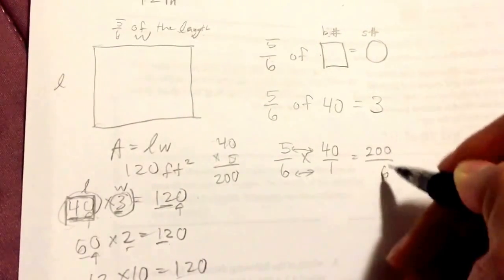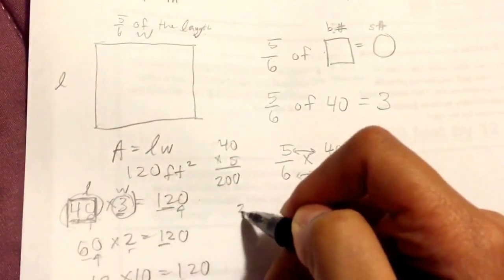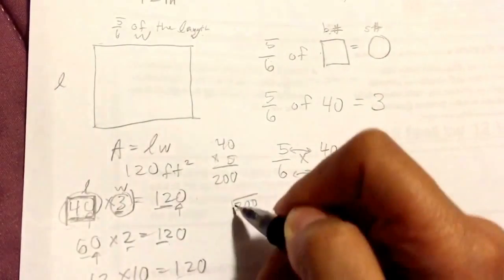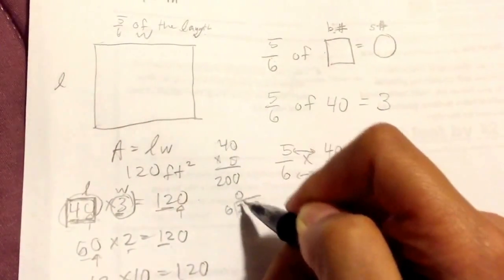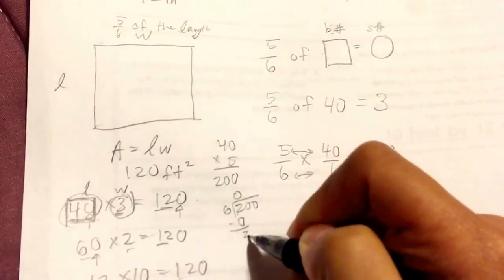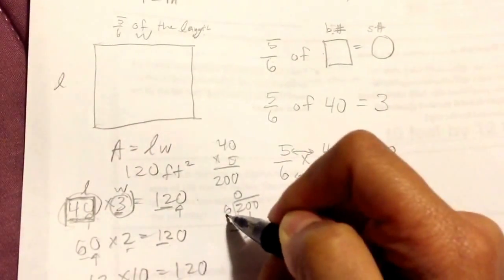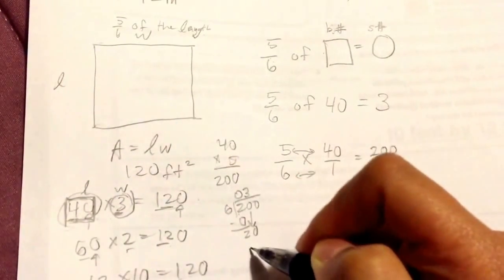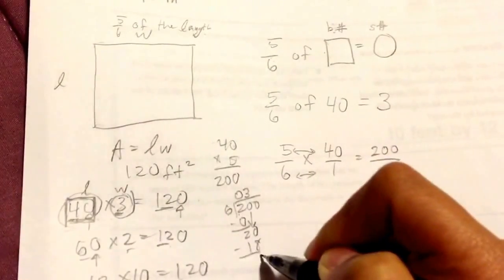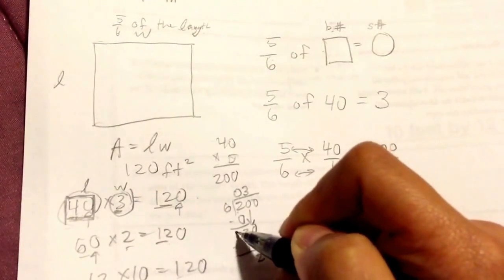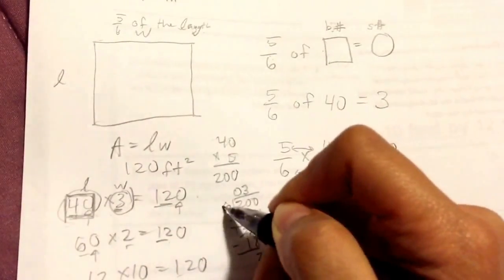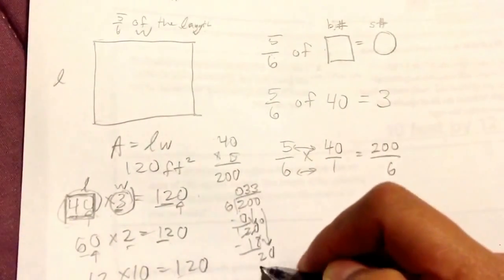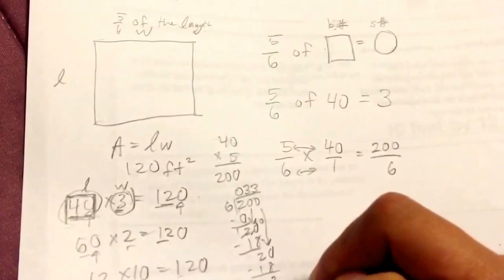And then since the numerator is bigger than the denominator, you can put it inside the house. 6 times what number is close to 20 without going over? 6 times 3 is 18. Minus, that is 2. Bring down the extra 0. 6 times 3 is again 18. Minus, bring down the 2.